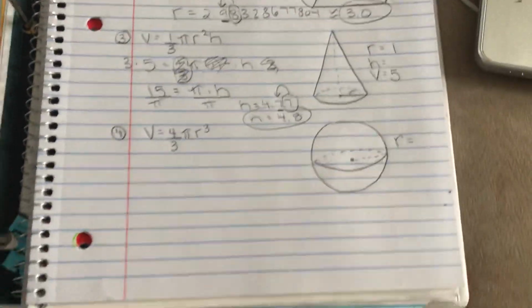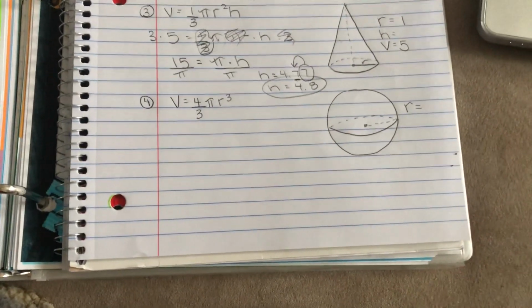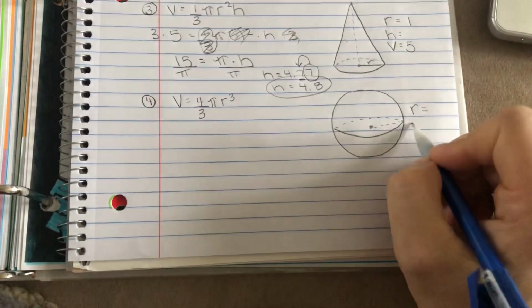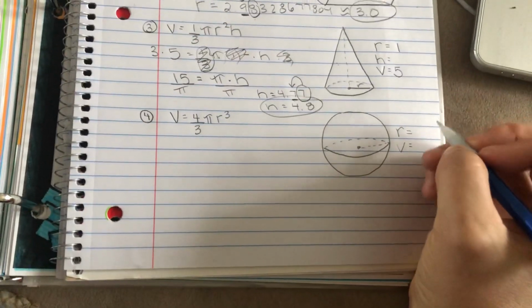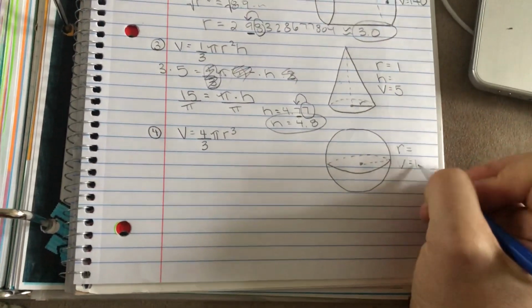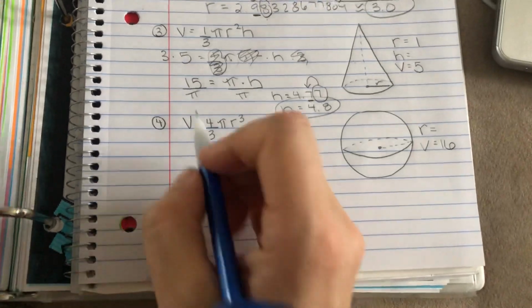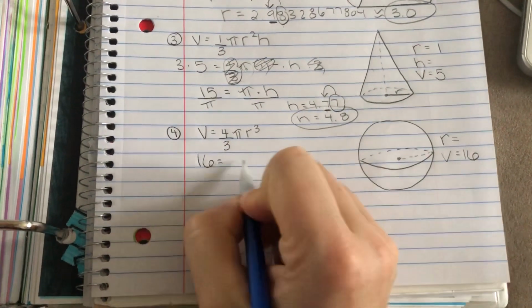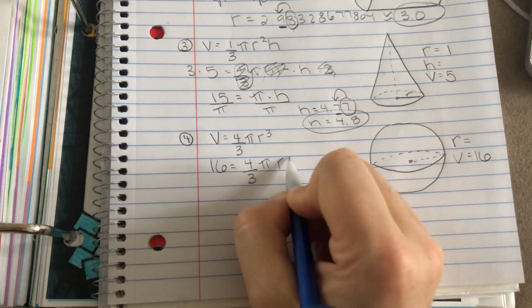All right, we've got one more problem. We are looking at a sphere. We do not know its radius. Oh, we don't have the volume written down. That was smart. The volume of this one was, hold on, let me look. This one was 16. All right, let's plug it in. I have 16 equals 4/3 pi r cubed.